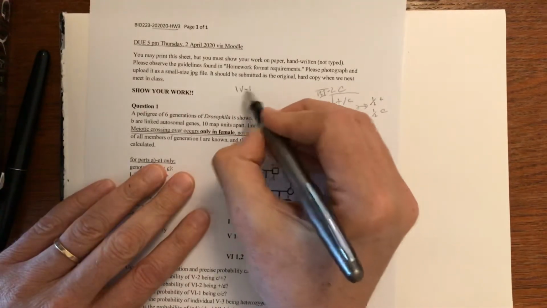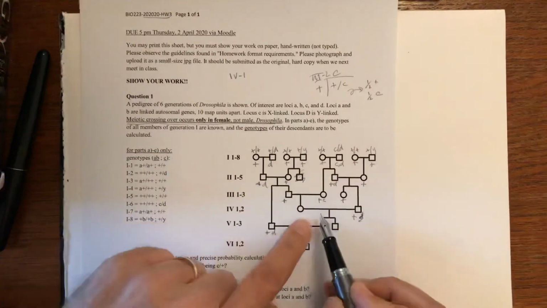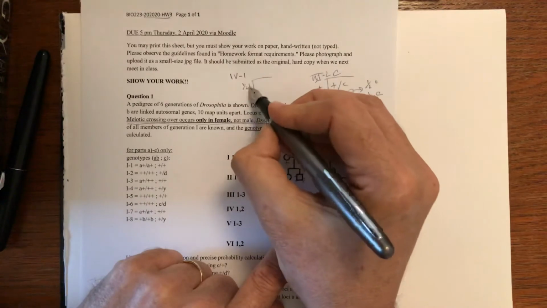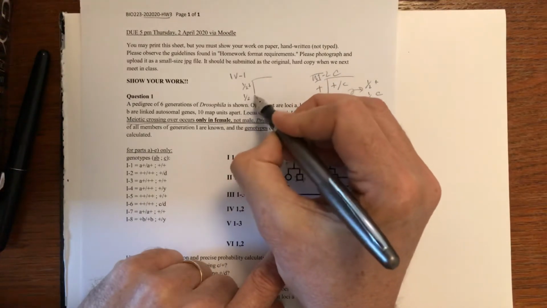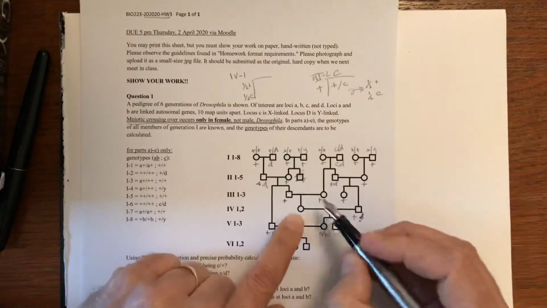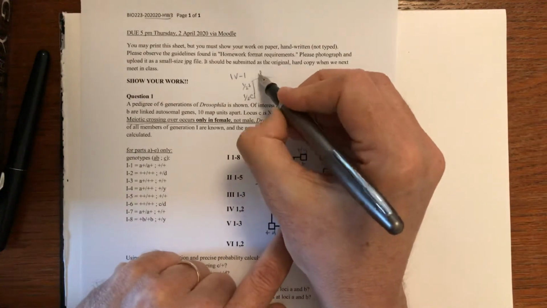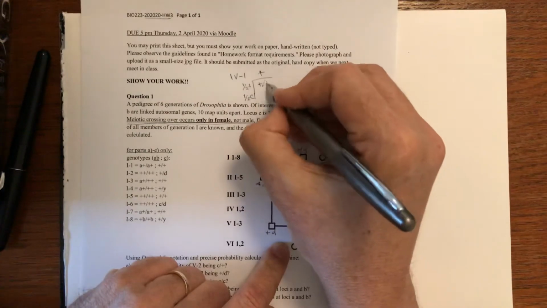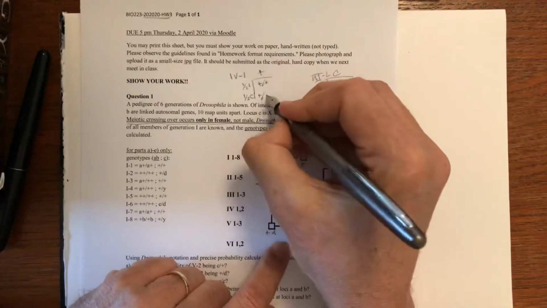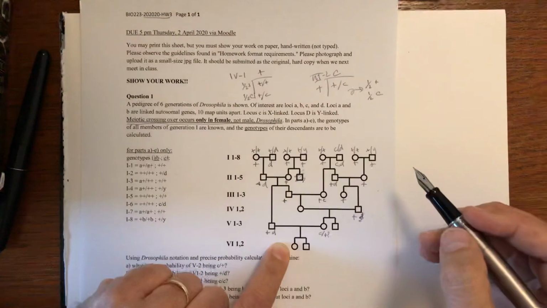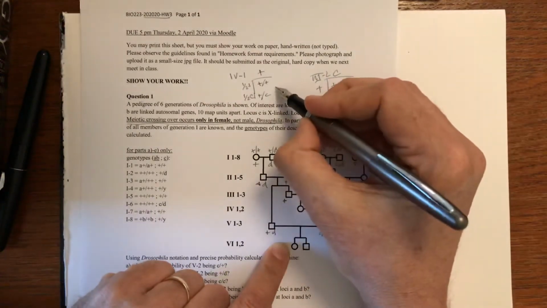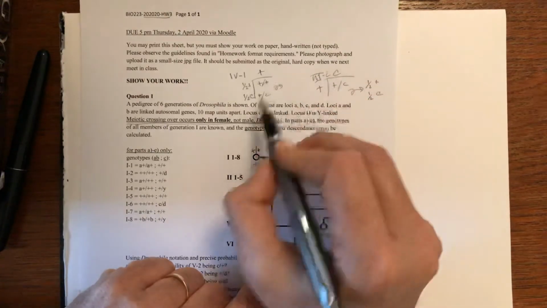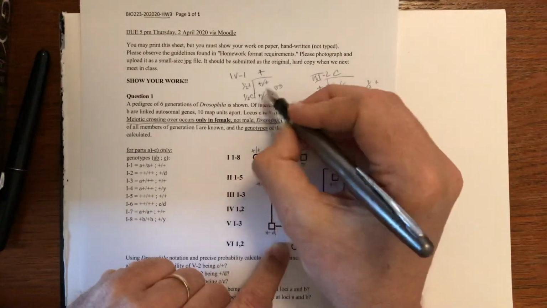So individual 4, 1 has a 1/2 chance of wild type from the mother, 1/2 chance of mutant from the mother, and only one chance of wild type from the father. Therefore, she will have this distribution, equal frequency of these two genotypes, which means I can say, okay, plus is going to be, now this is where I can say it's simple, 1, 2, 3.